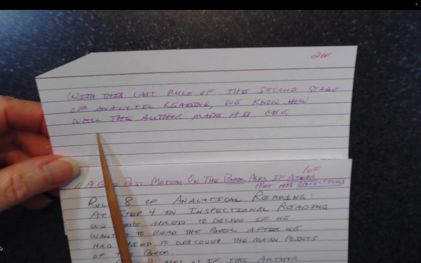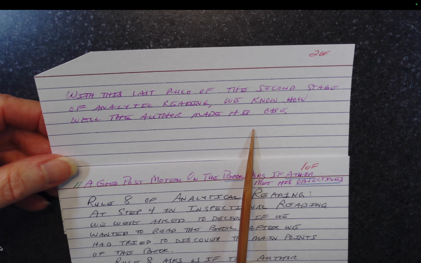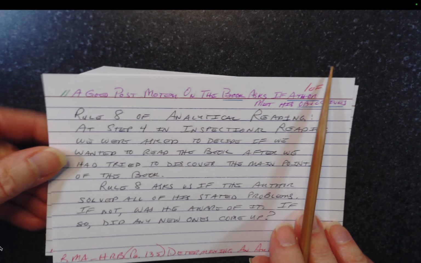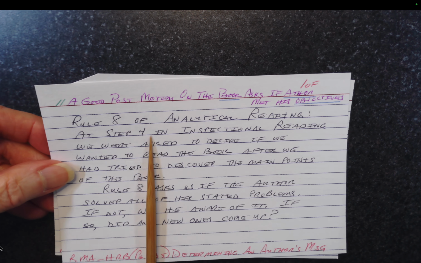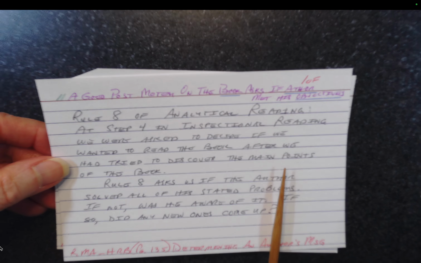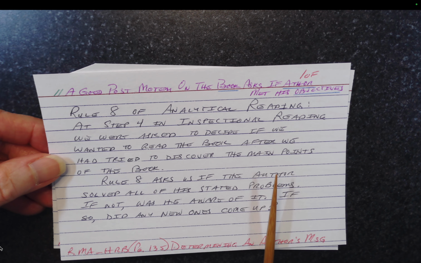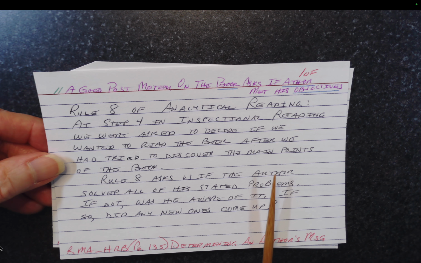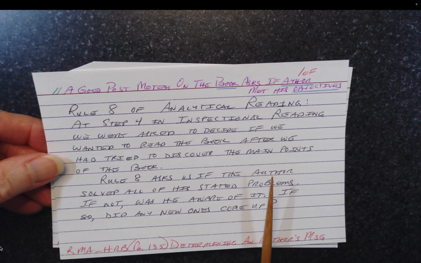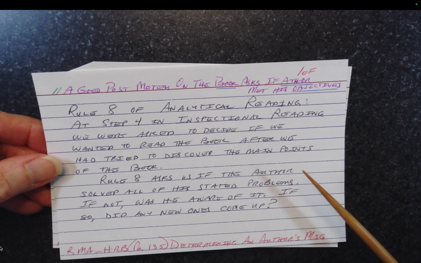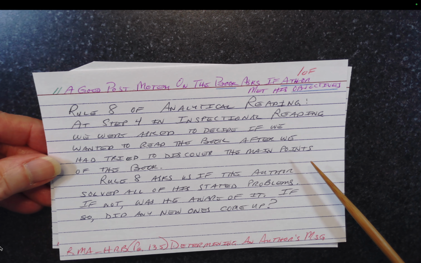So now my response to that was, with this last rule of the second stage of analytical reading, we know how well the author made his case. And I would like you to notice Rule 8 is not written in blue. This is my restatement of Adler's Rule 8. I mean to keep my promise to myself that my main cards will all be my restatement of the author's main point, with a separate main card with a quote on it, if I think the quote is of sufficient value in and of itself because it was such a lovely turn of phrase, or there was something truly exceptional and memorable about that quote. So that concludes Chapter 9 of How to Read a Book.